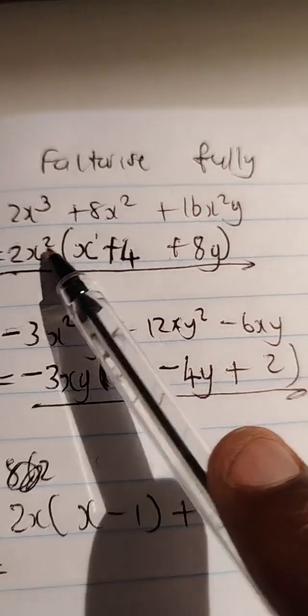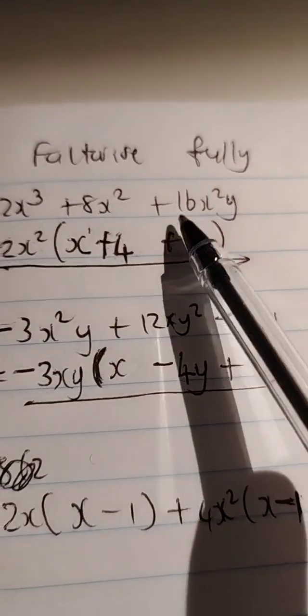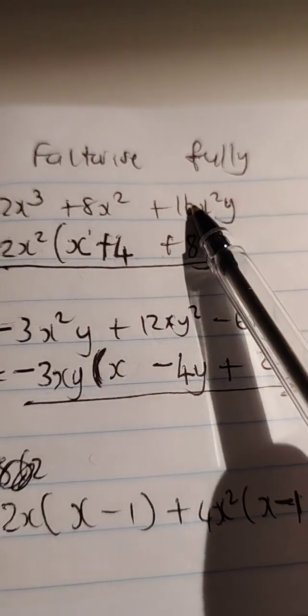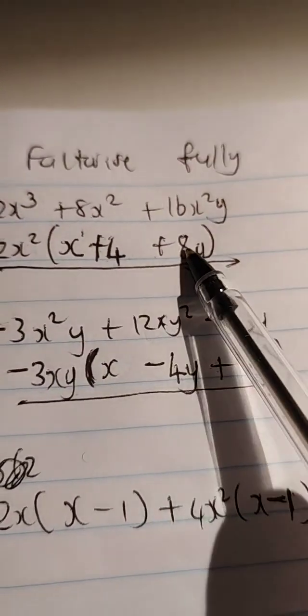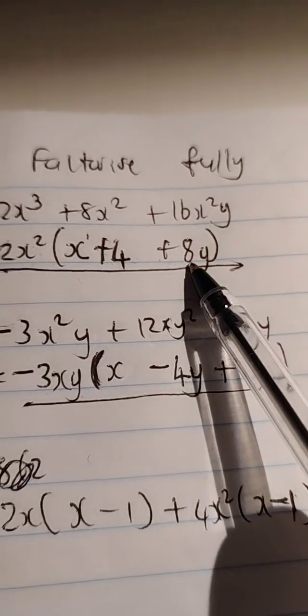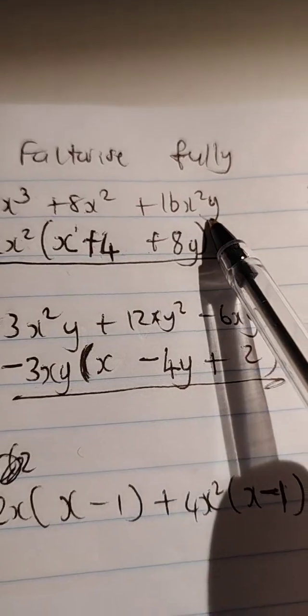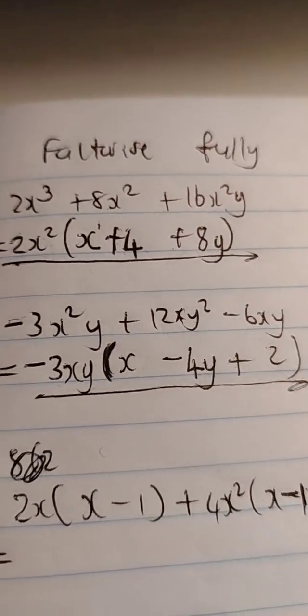Then we check 2x squared times what gives you 16. So obviously the sign is positive. What is 2 times what is 16? It is 8. What is 16 divided by 2? It's 8. X squared, we are fine with x. We don't need any more x's. Y is a leftover, we write y here as our last term.